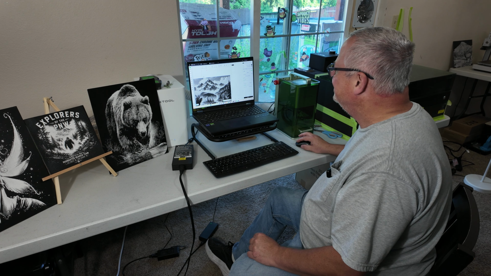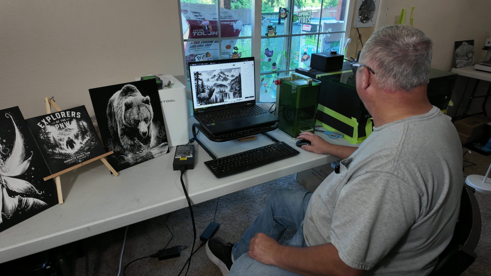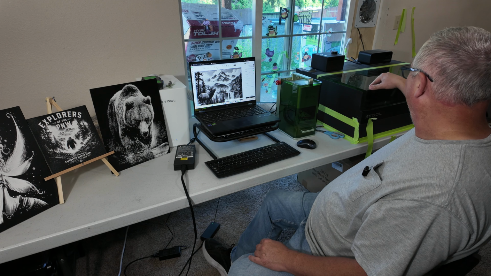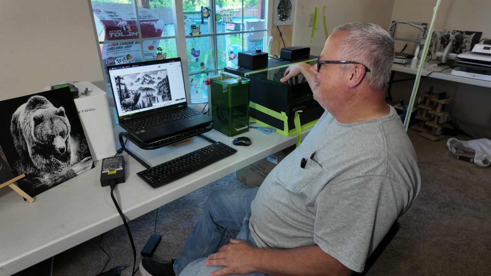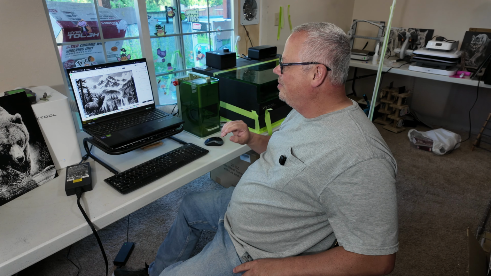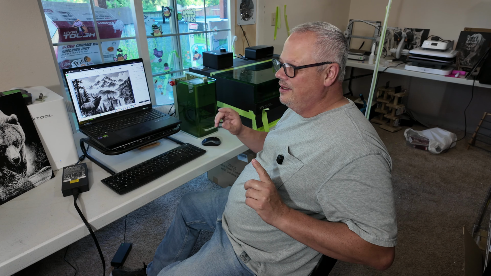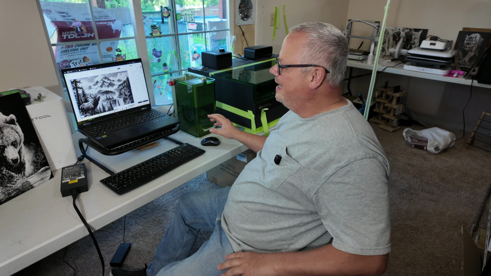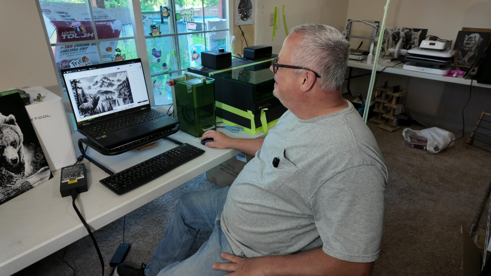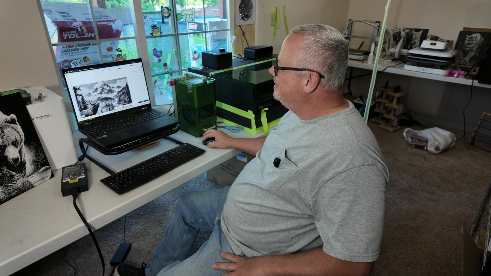Without further ado, I am going to set that inside of our XTool S1, and then we're going to set our parameters for that. As I mentioned before, I like to go a little bit over so that we use up all the canvas. Then we will adjust our image.